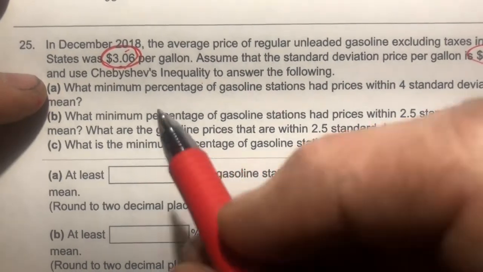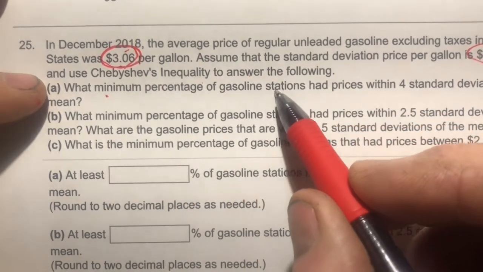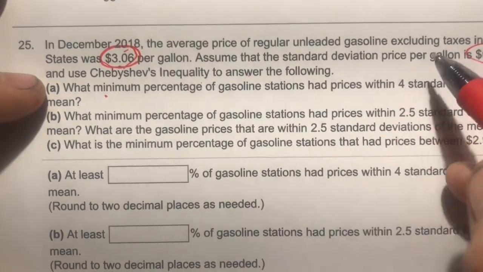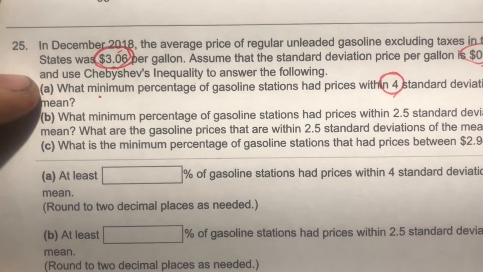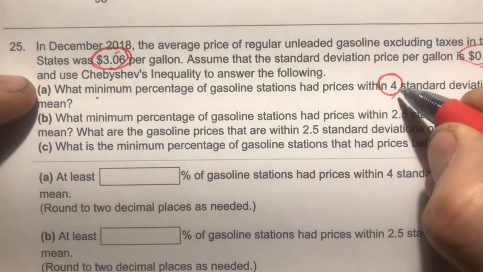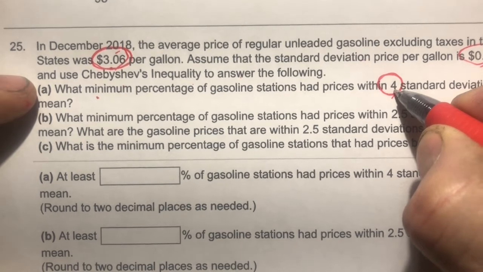Part A says, what minimum percentage of gasoline stations had prices within 4 standard deviations? We don't have to draw the bell curve for this one because it's within 4 standard deviations, which means K is 4.